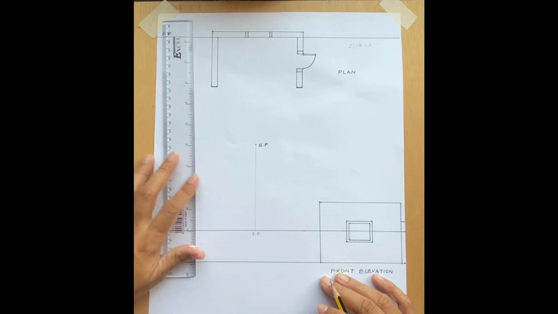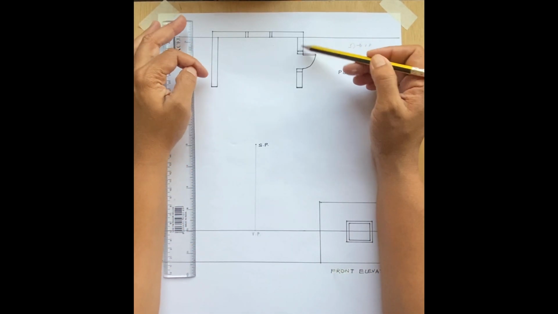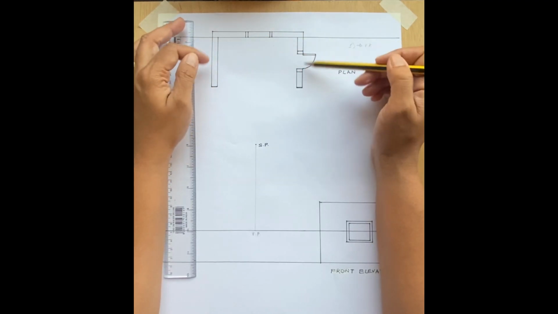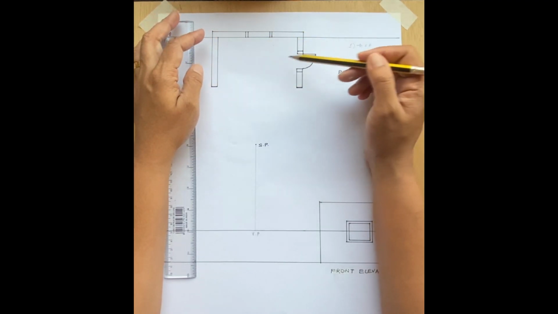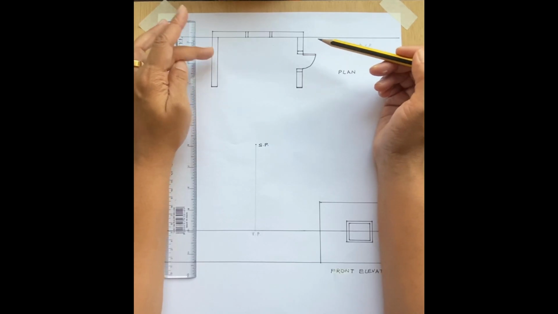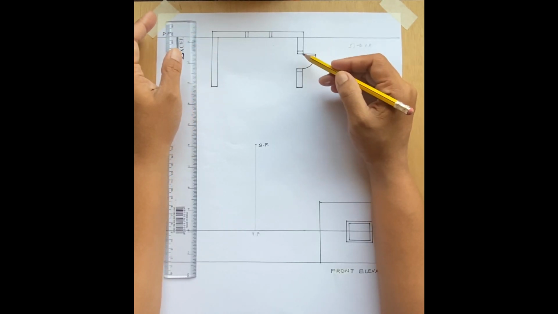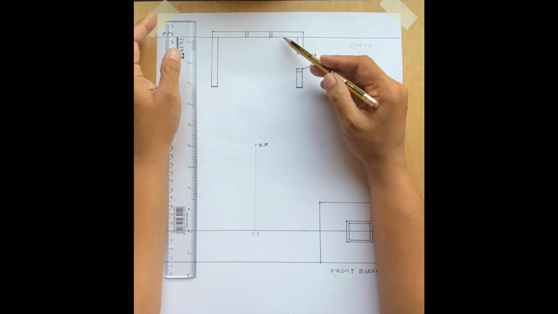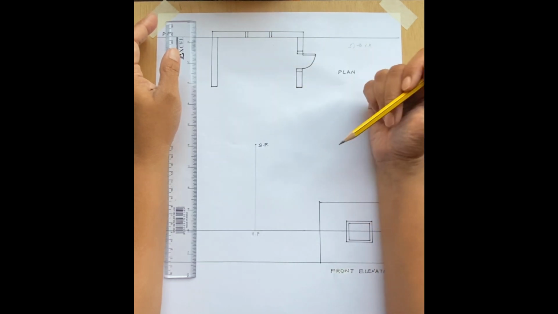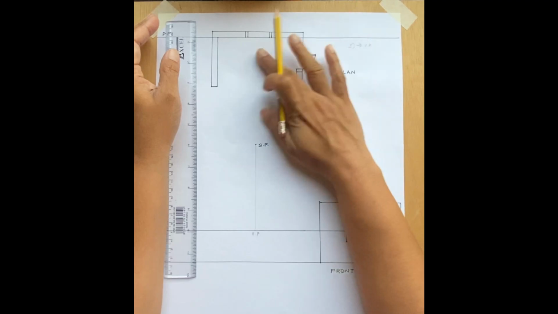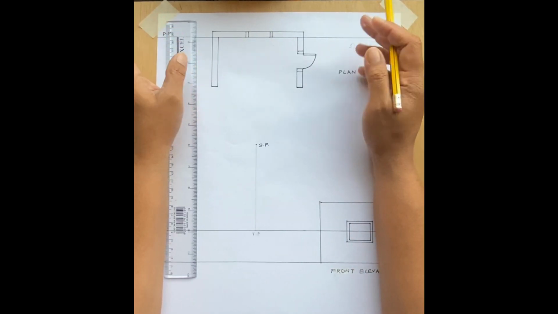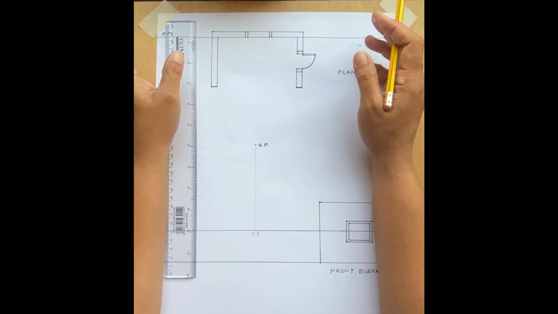Well, since this is a part of the plan showing the interior, this will be my left wall, this will be my right wall, and this is the wall which I am facing. First of all we have to mark the walls, left wall, right wall, as well as the front wall.